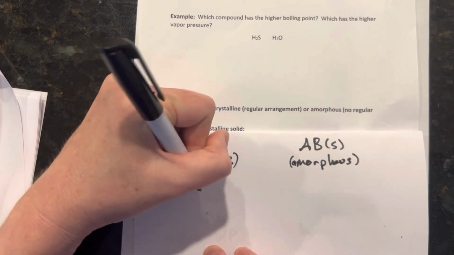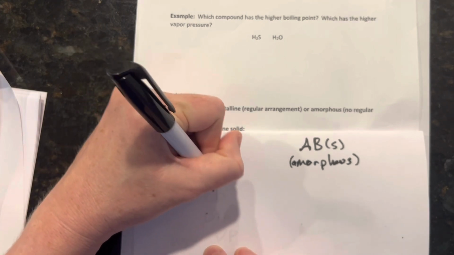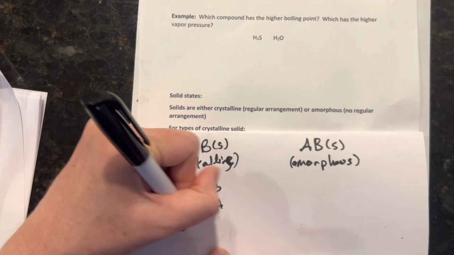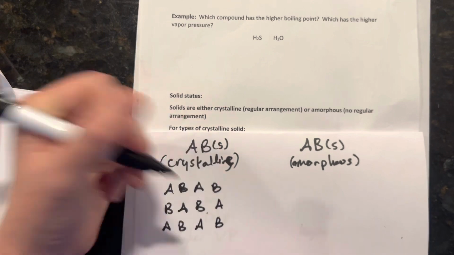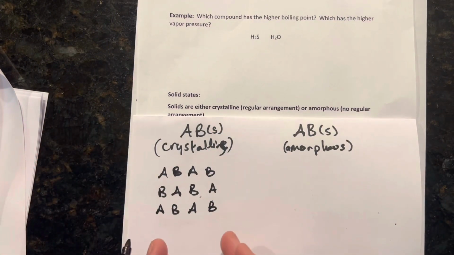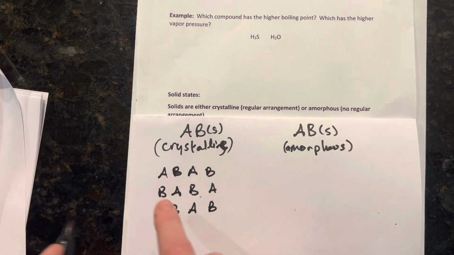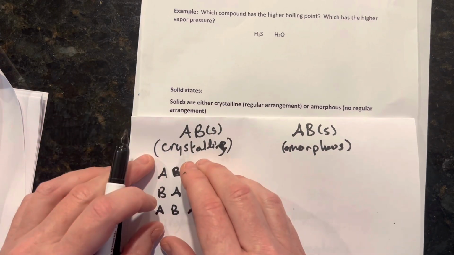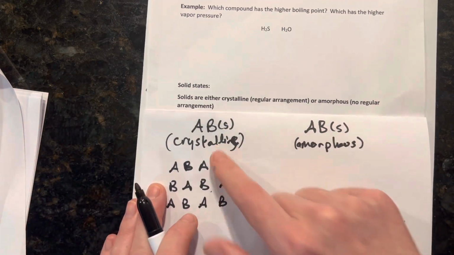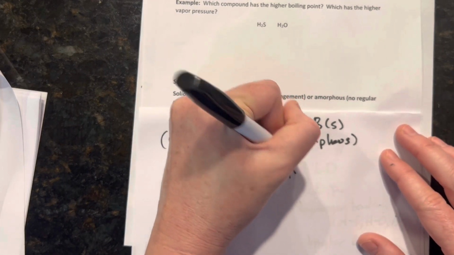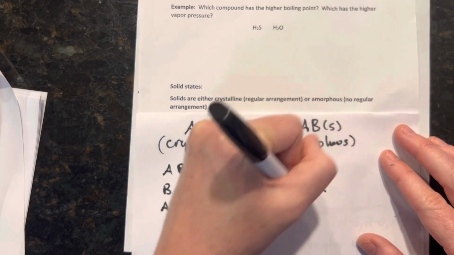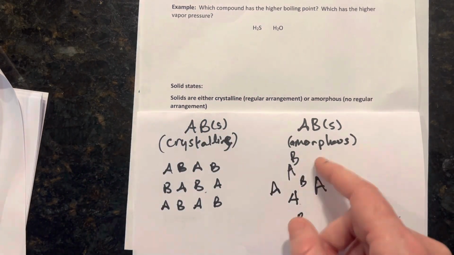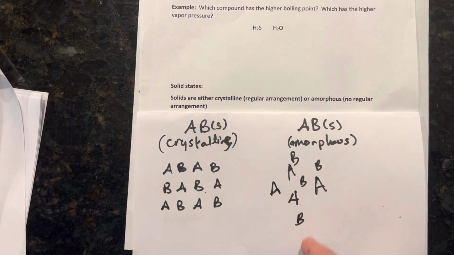So in the crystalline, these things will be nice and ordered. You can just picture a crystal, which is very pretty, right? In order to get a crystal, generally things are going to have the same distance between each other inside of a crystal, and everything will be nice and ordered. Amorphous is like if the crystalline got sick and threw up. And you can see there's no real pattern. There are different distances between each other. And this would be an amorphous solid.